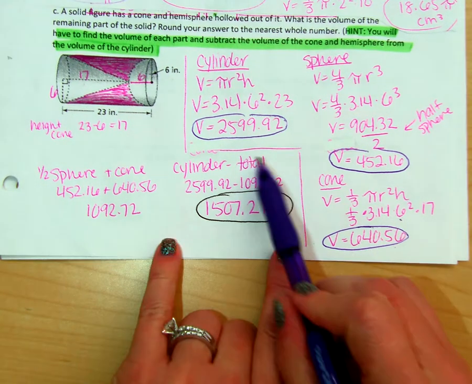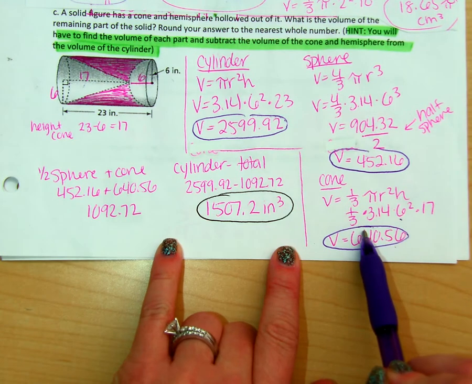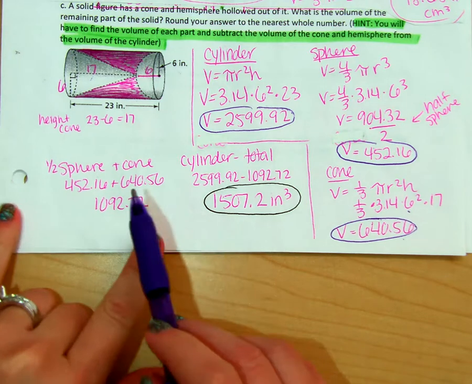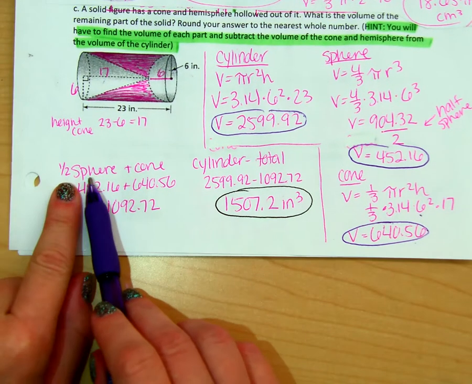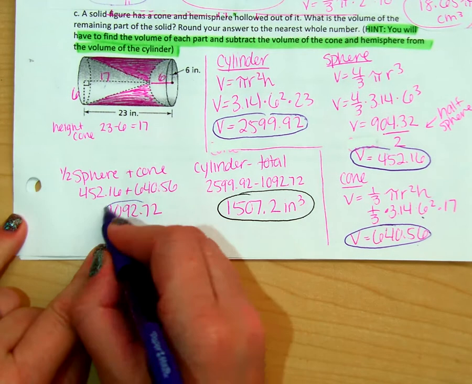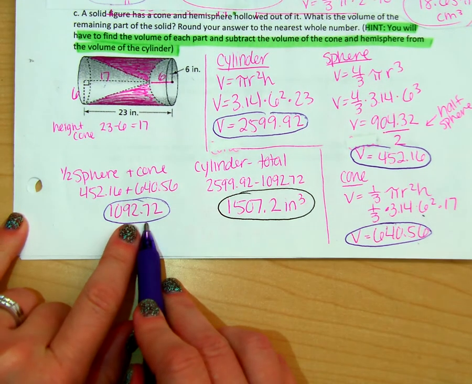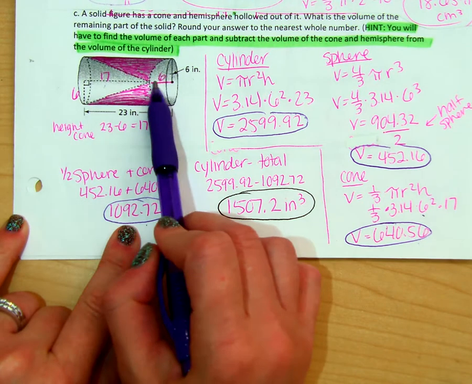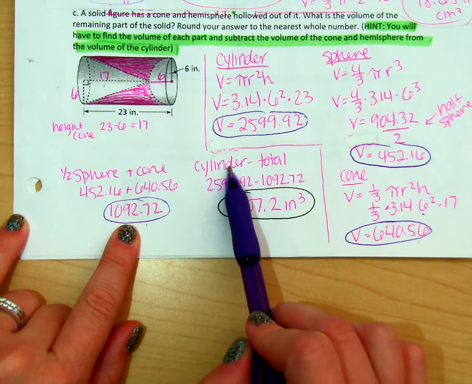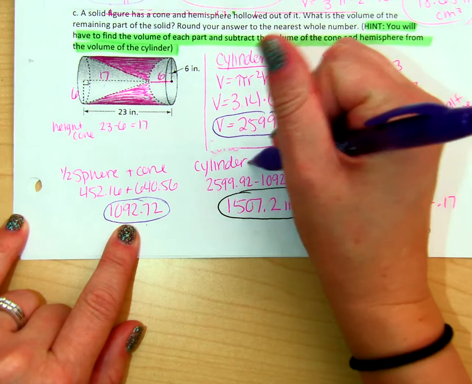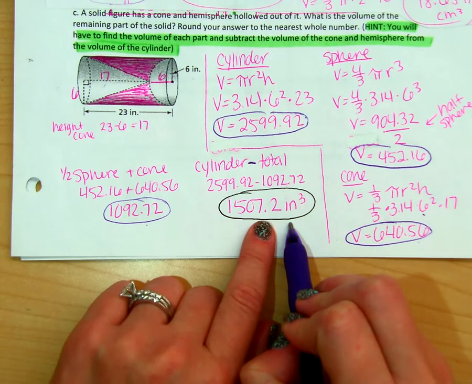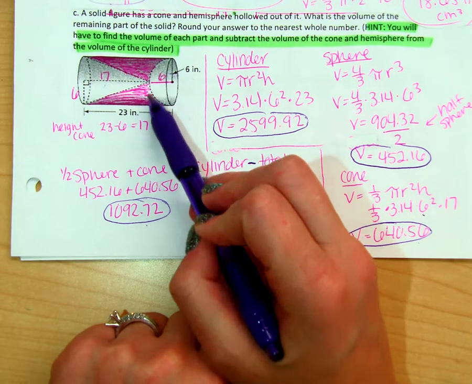So we have 3 different volumes. We need to find what's left over. In order to do that, we need to add our half a sphere and our cone together. We get 1092.72. That's this and this combined. In order to find the leftover pink, we have to take our cylinder volume and subtract from it our half a sphere and cone, finding the leftover volume of the pink space.